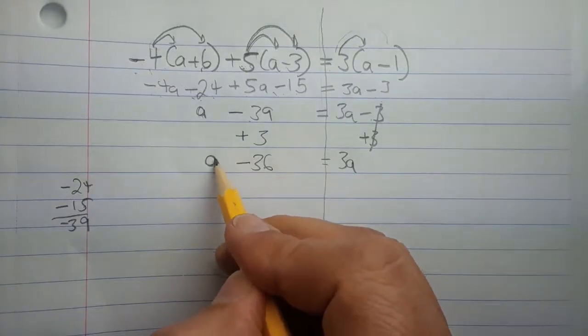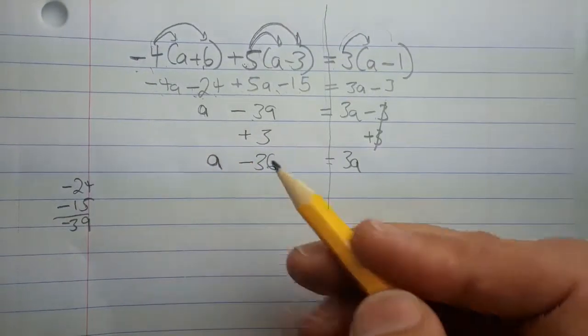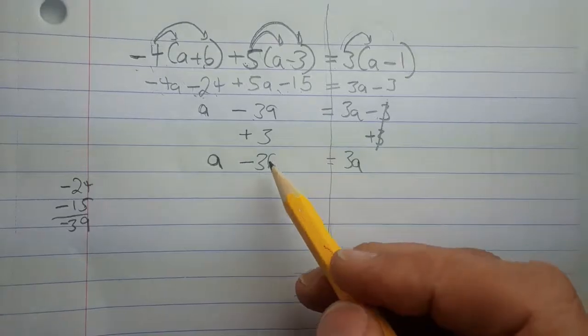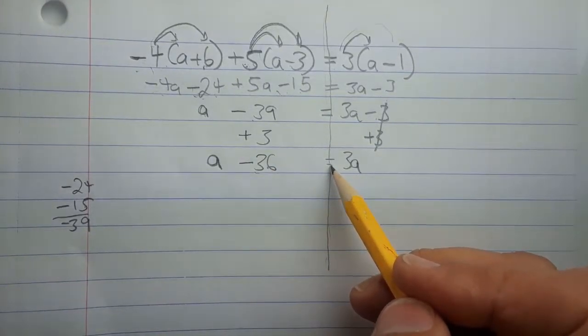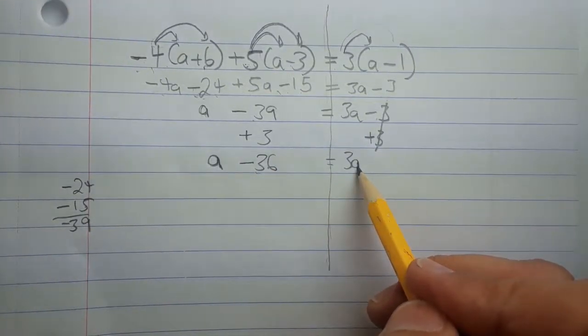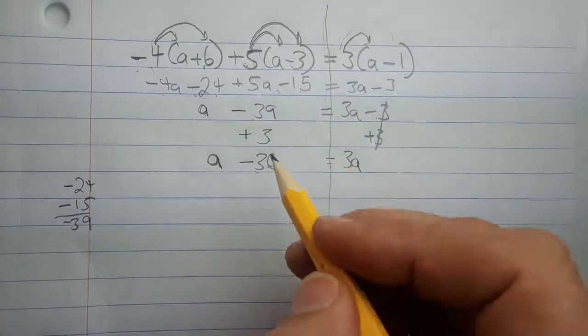Because there's no other a terms, I'm adding and subtracting, so I bring the a right down. Now I have a minus 36 equals 3a. Now I'm going to collect the a term.